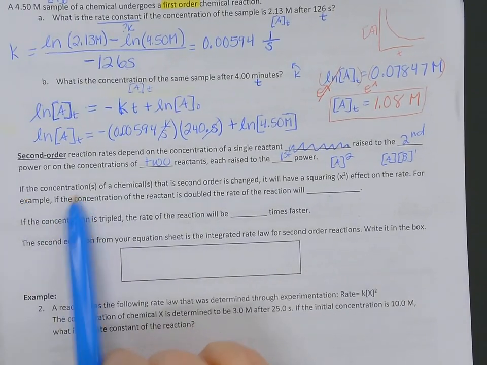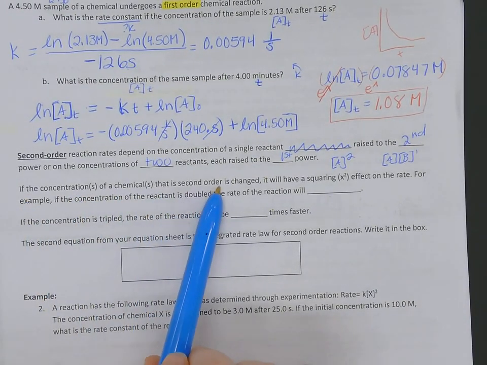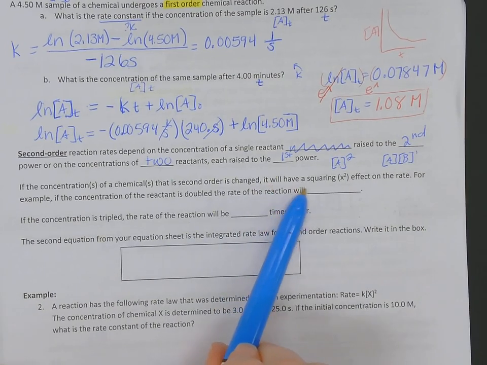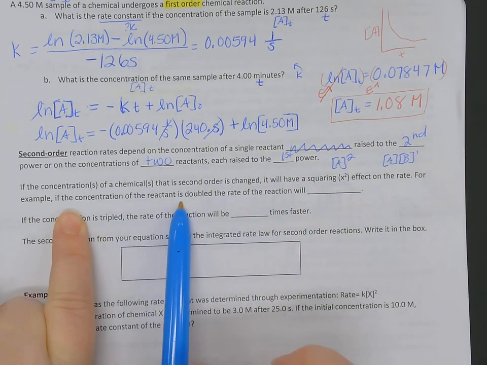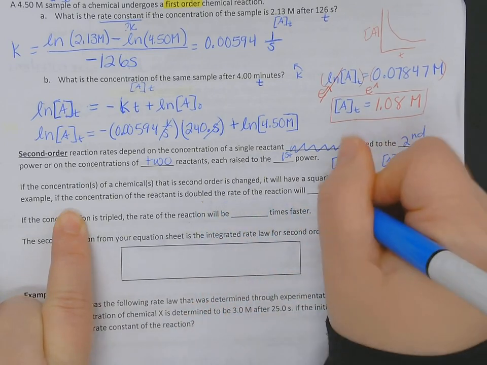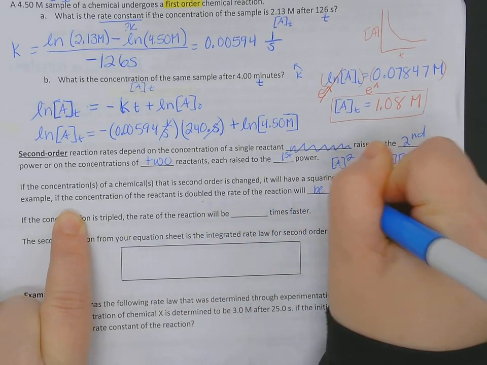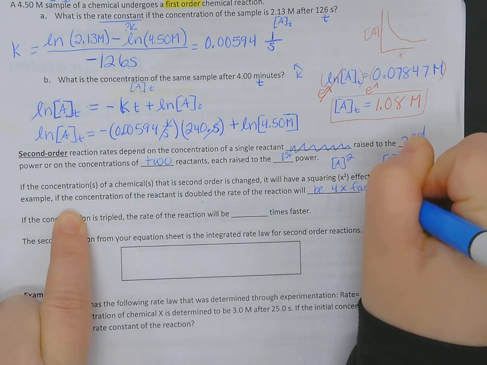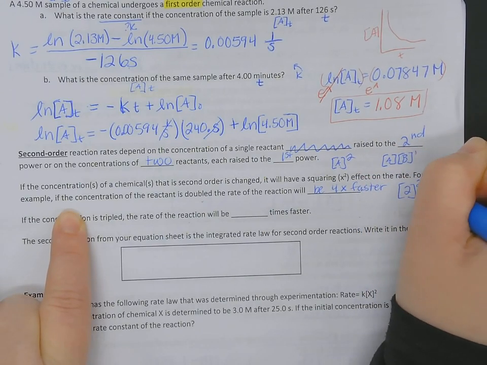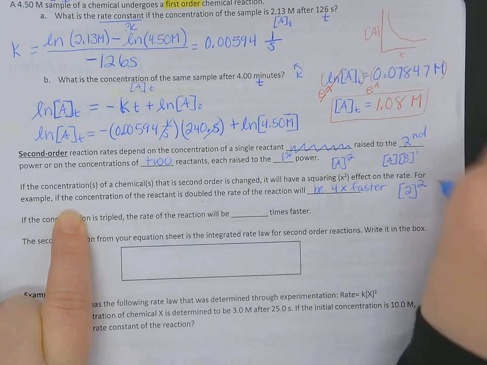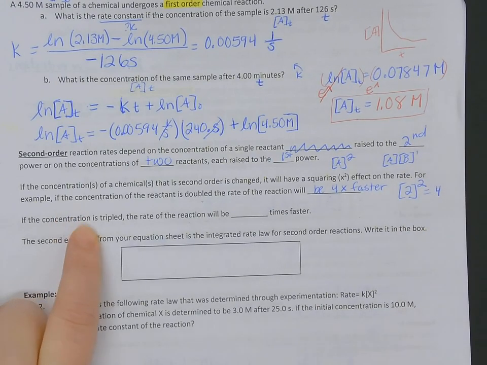If the concentration of a chemical that is second order is changed, it will have a squaring effect on the rate. For example, if the concentration of the reactant is doubled, the rate of the reaction will be 4 times faster, right? Because doubling the concentration and it's squared because it's second order gives us 4.